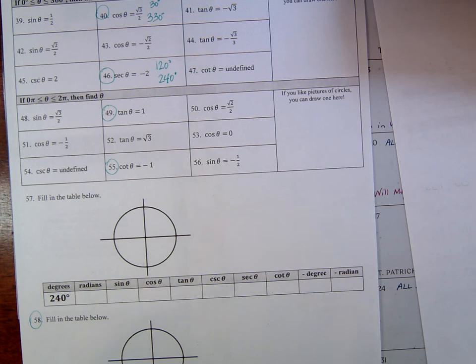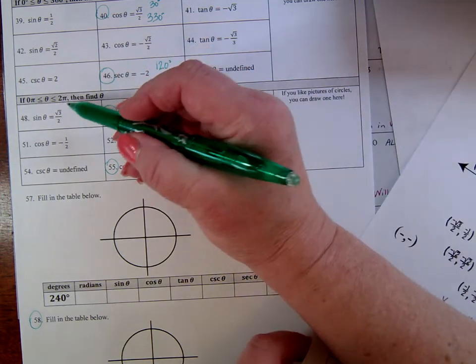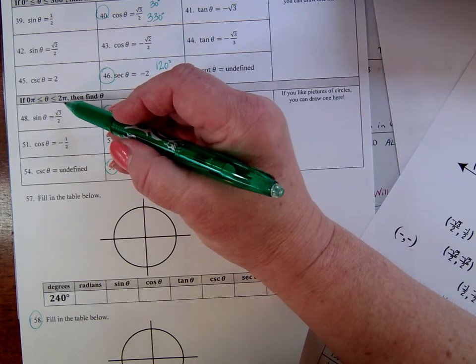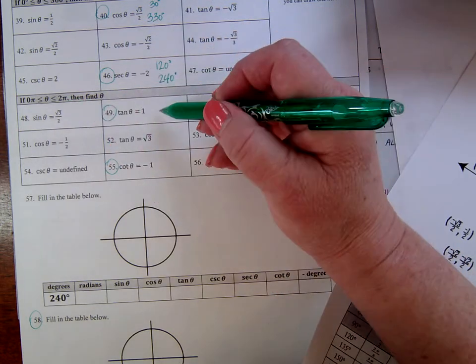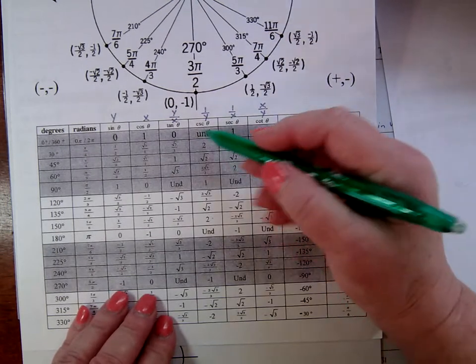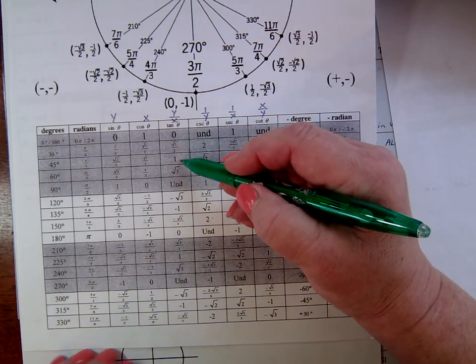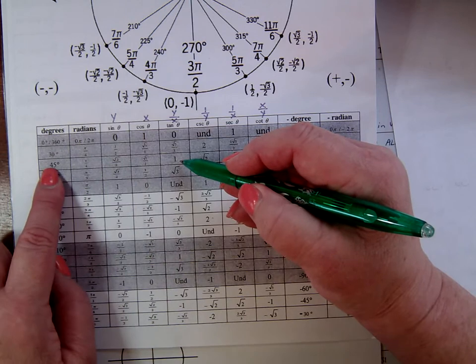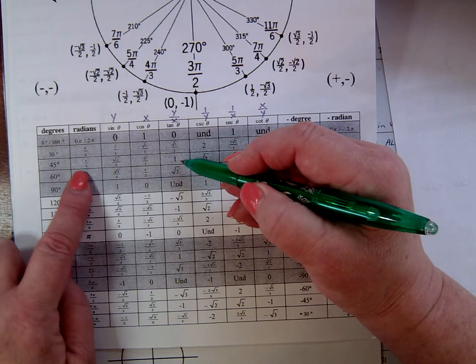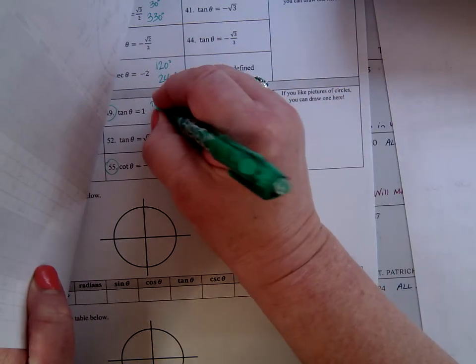For number 49, they changed the directions. Now they want to know what it is in pi's. So that's okay. It's just a different column you're going to read from. So you want to know, where is the tangent 1? So if I look at my chart, the tangent column is 1 here at 45 degrees, but they want it in pi language at pi over 4. So this value would be pi over 4.